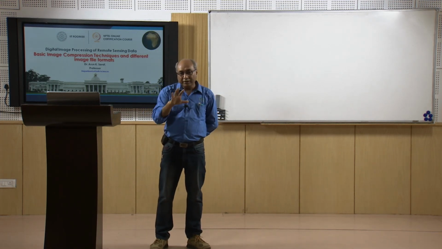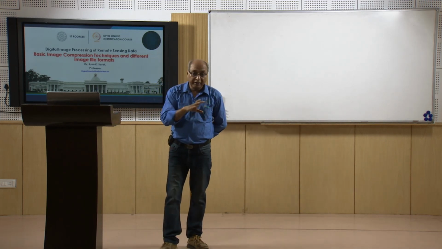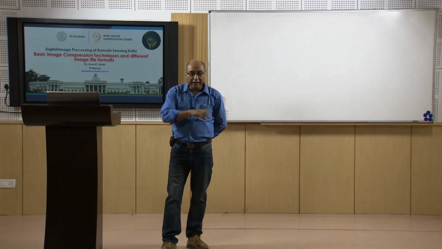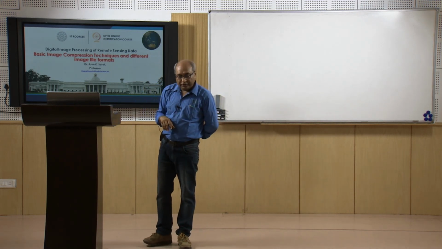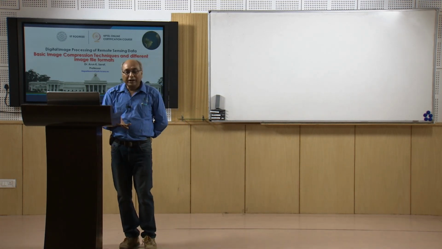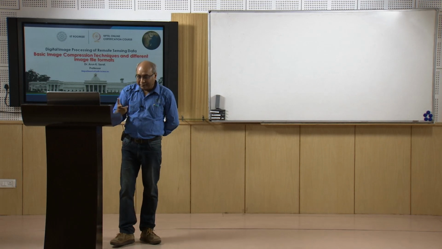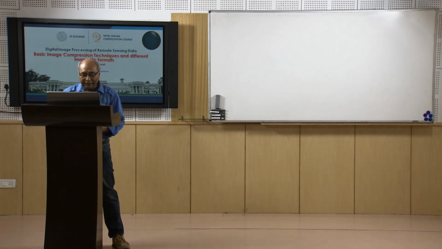So not all images will be square in shape. We can have an image which may be rectangular. So how will quadtree then be applied? That example we will see a little later, and why it is called quadtree, that we will see.